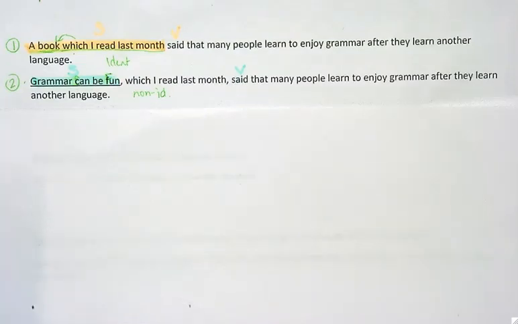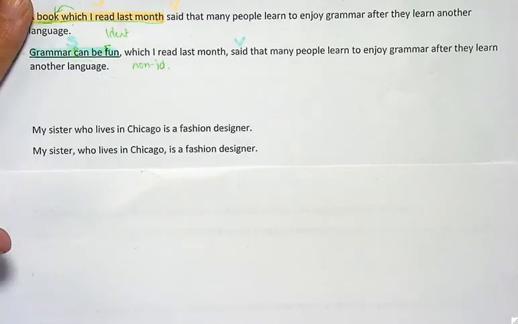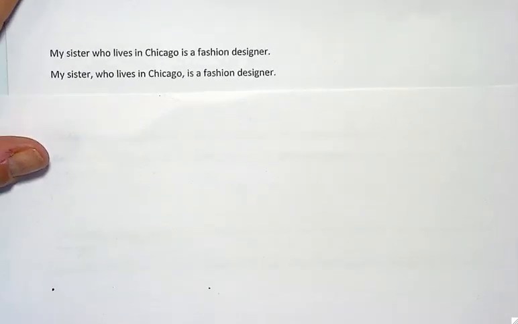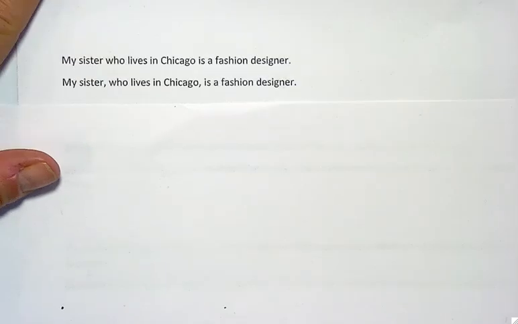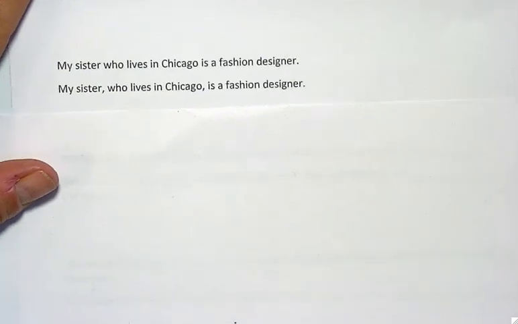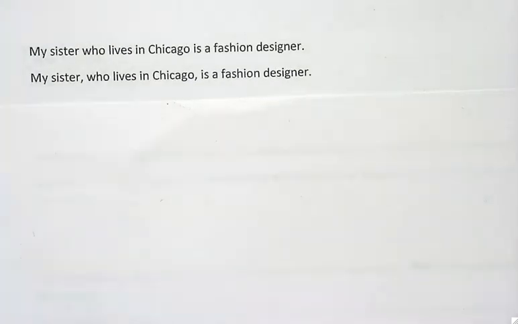Let's take a look at another example. I'd like you to take a minute and think about the difference in meaning. Which one is identifying and which one is non-identifying? Which one is necessary information to help you decide or to help you identify or find sister, and which one is just extra information about sister?